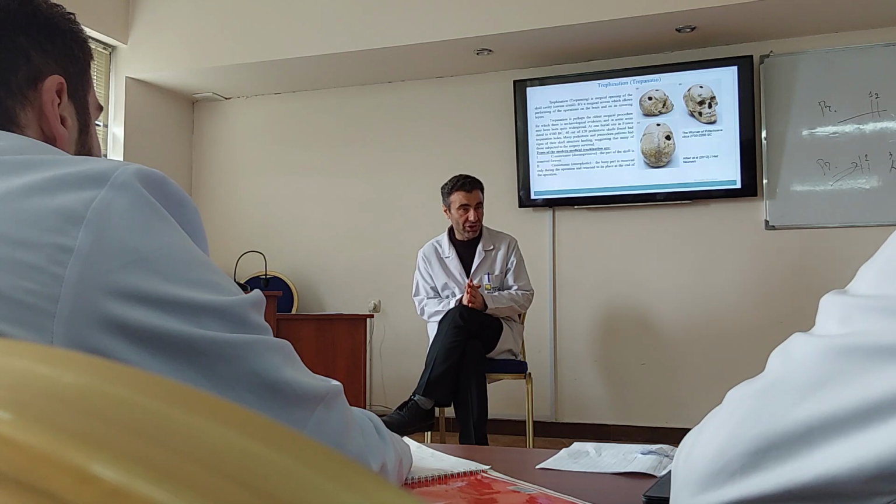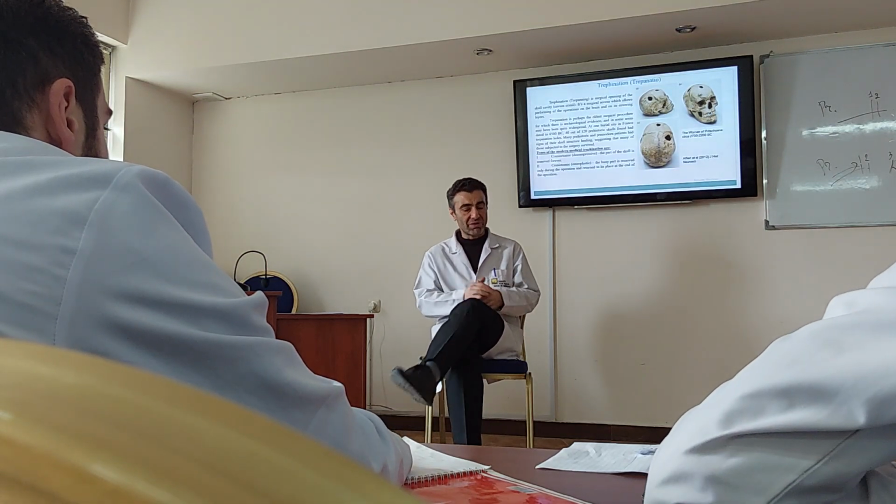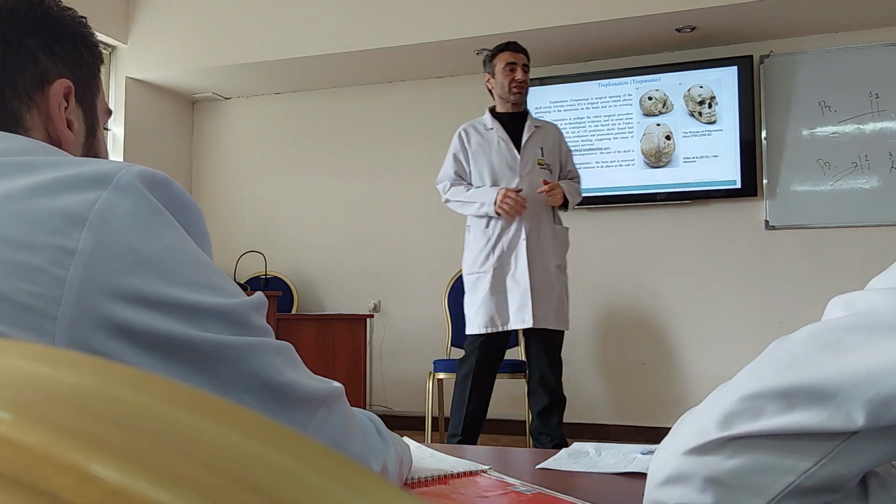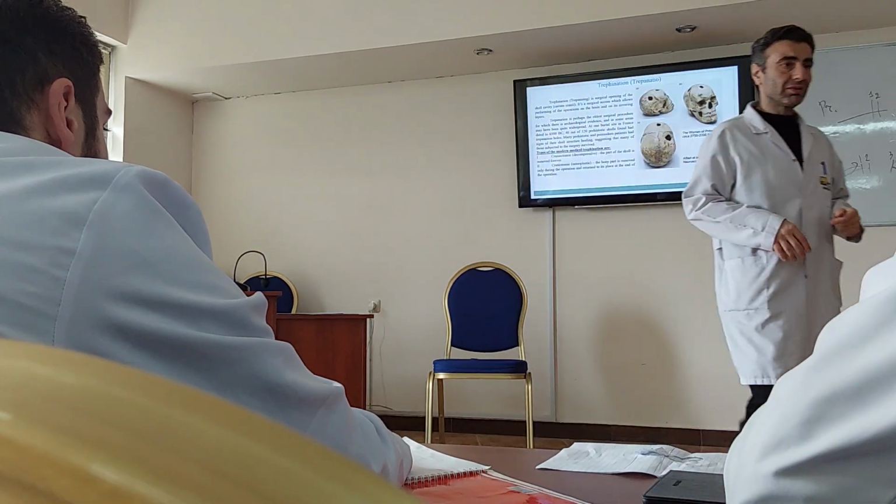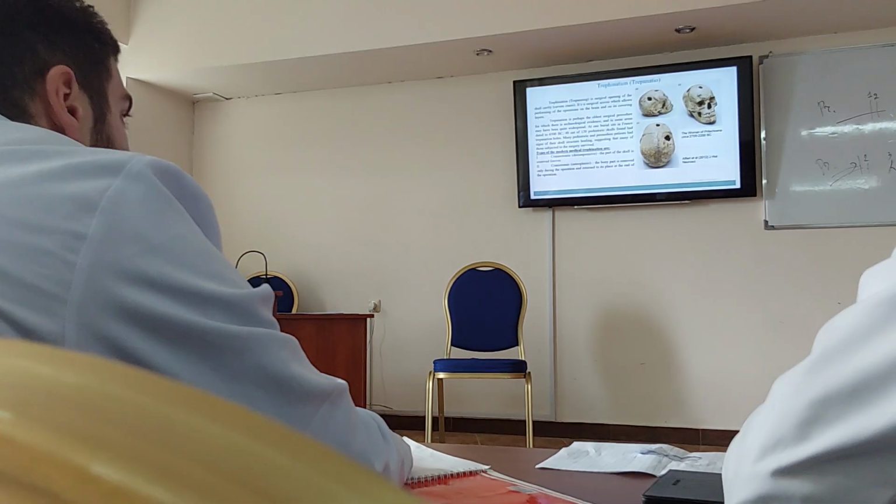Now, right, please, the next surgery group is trephinations. This is the Latin term, and it means the opening of the skull cavity.